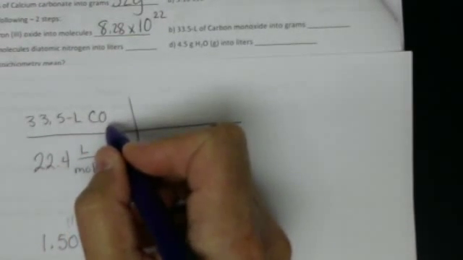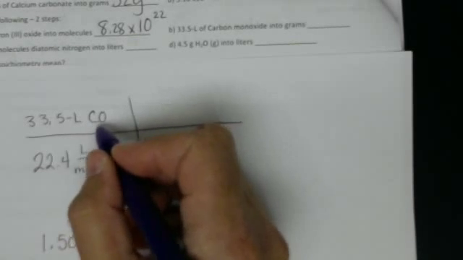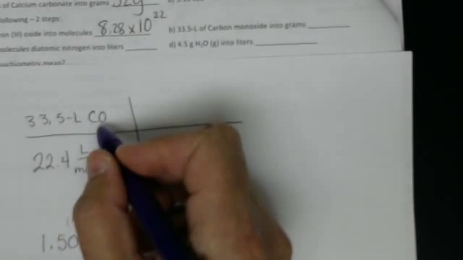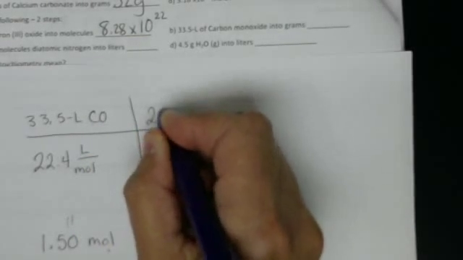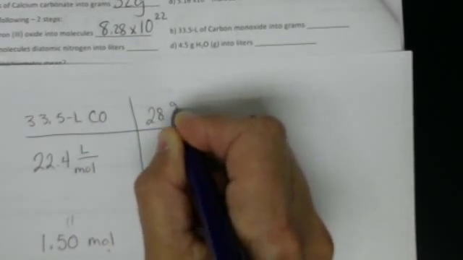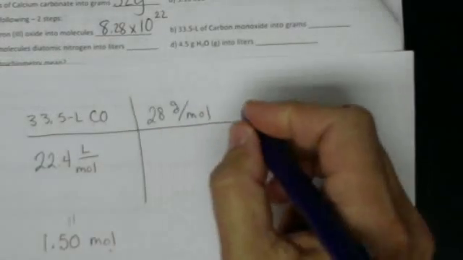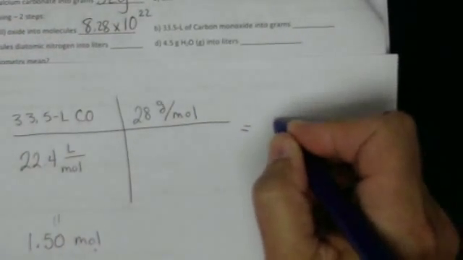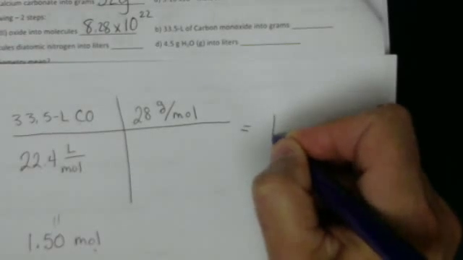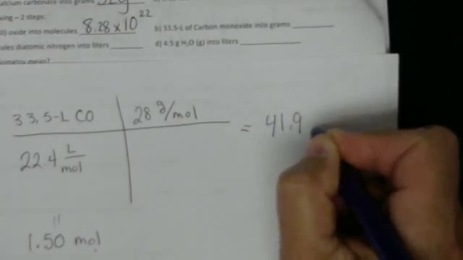And I want it into grams, so to convert moles to mass, now I need the molar mass of carbon monoxide. So carbon is 12, oxygen is 16, so what is that, 28 grams per mole. And there's 1.5 moles approximately, so 28 times that value I got. And my number's a little bit different because I did not round in my calculator, but let's see, 3 sig figs, right? So 41.9 grams.